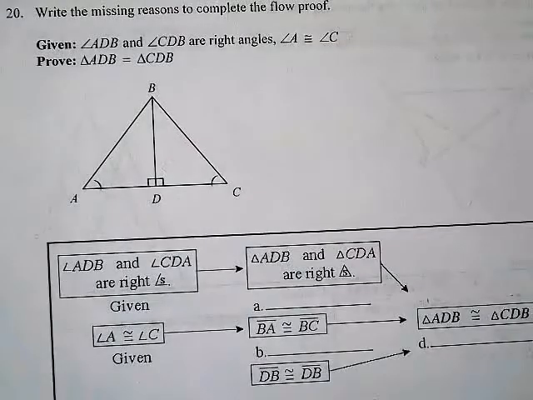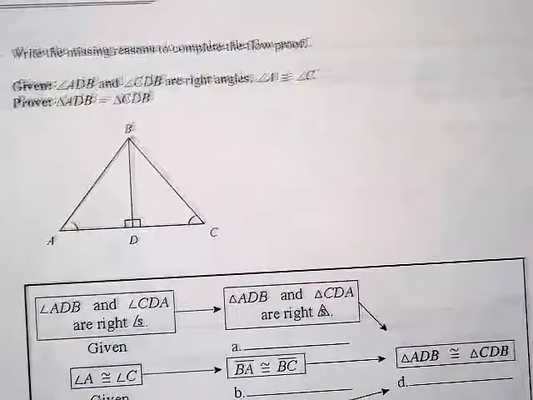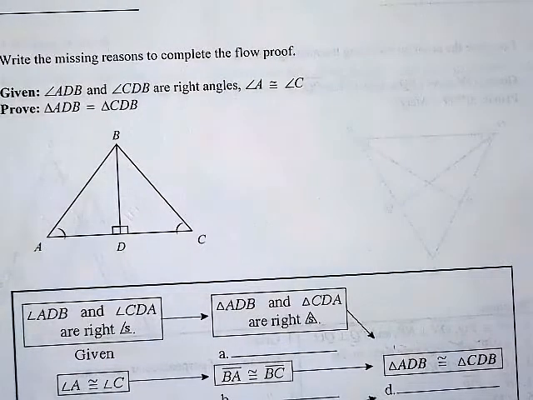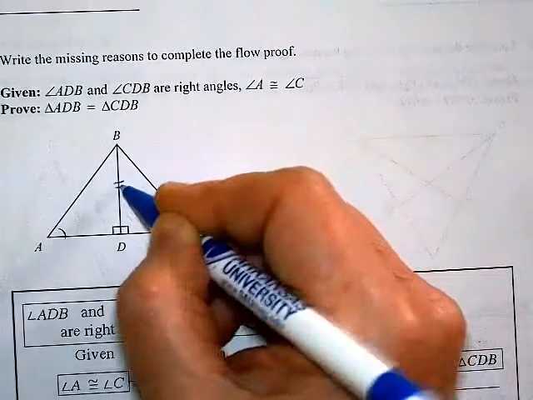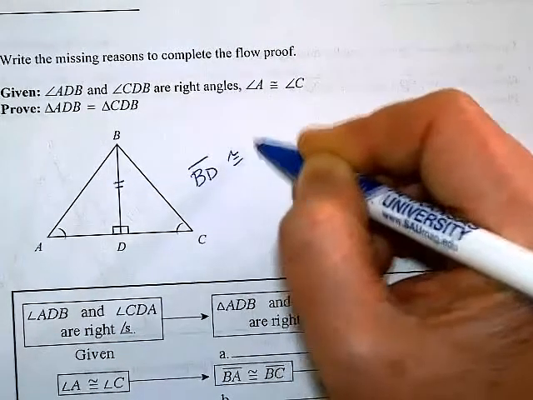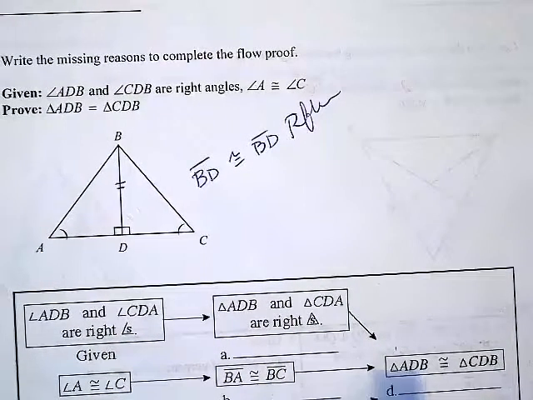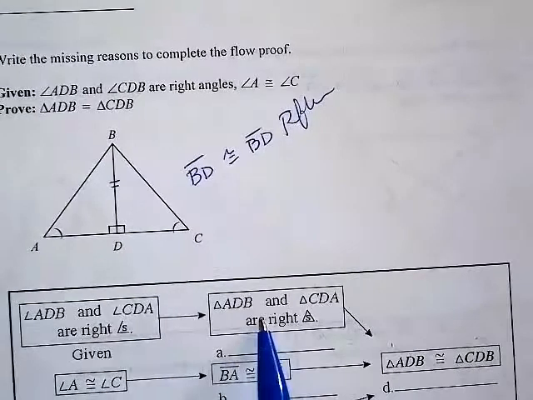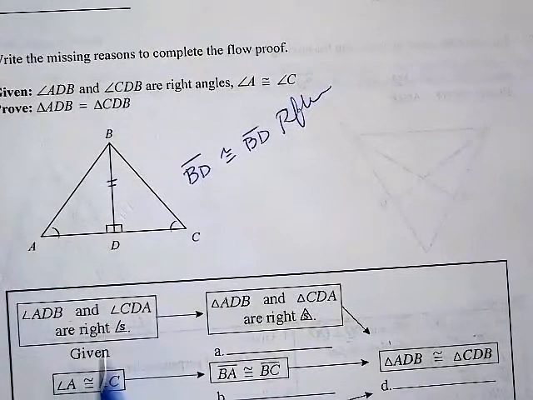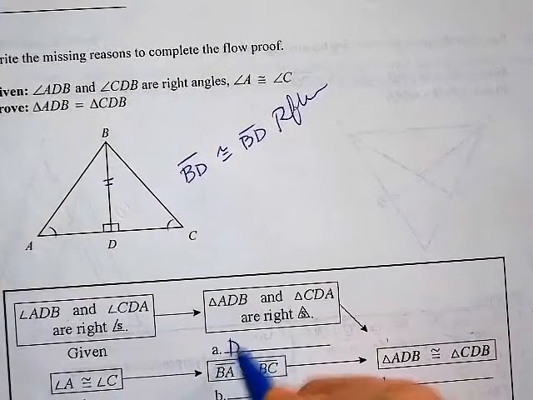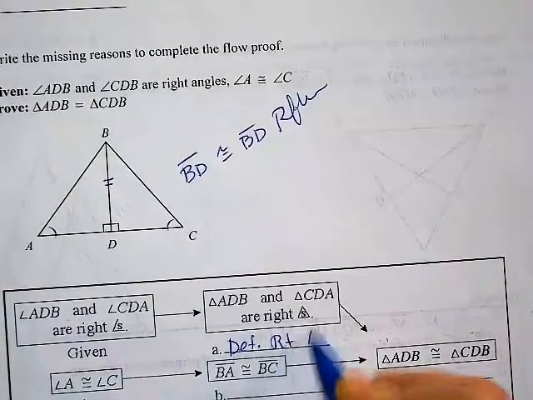20. Write the missing reasons to complete the flow proof, given that ADB is congruent to CDB, or right angles, and angle A is congruent to angle C. Prove, okay, what other piece am I going to use? I'm going to use BD is congruent to BD by reflexive. Is that in there somewhere? What reason are we using here? Those two are given, and that's given. So I know that this is a right triangle. That's the definition of a right triangle.